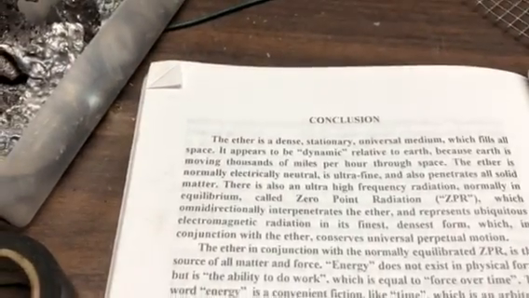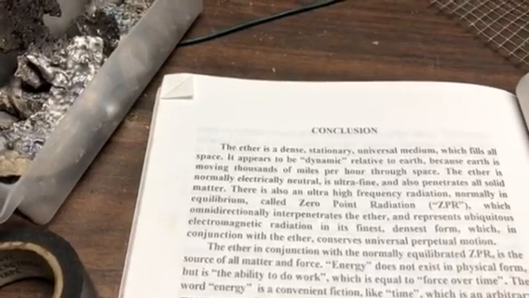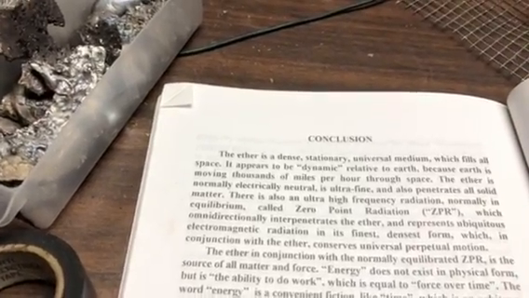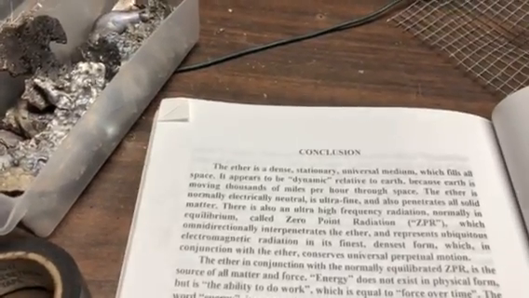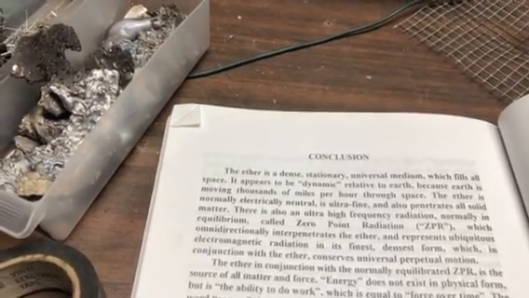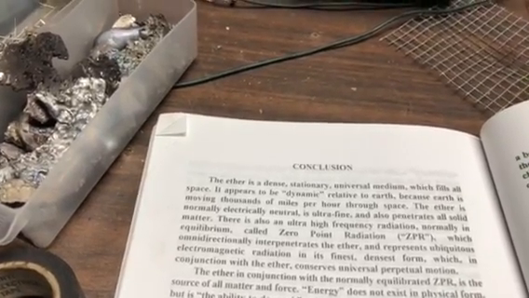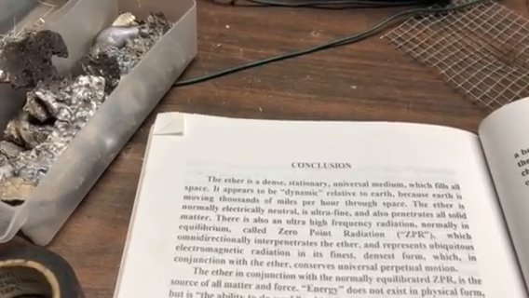So the ether is a dense stationary universal medium which fills all space. It appears to be dynamic relative to Earth, because Earth is moving thousands of miles per hour through space. The ether is normally electrically neutral, is ultra fine, and also penetrates all solid matter.